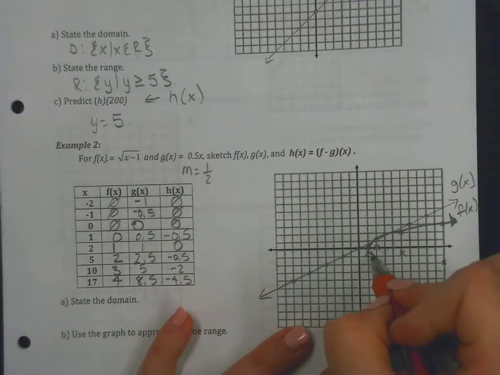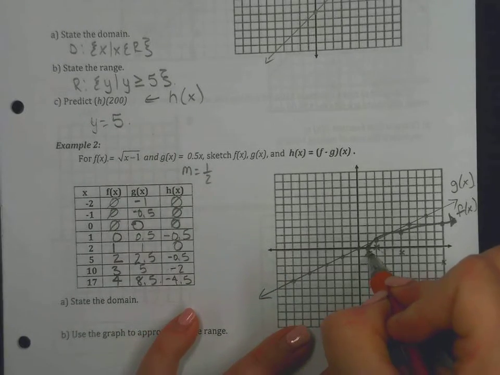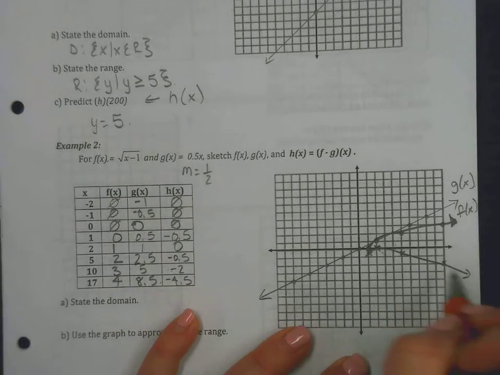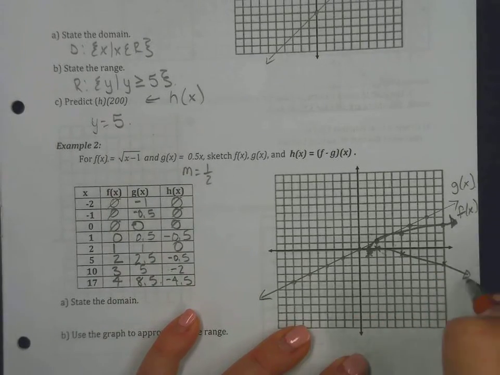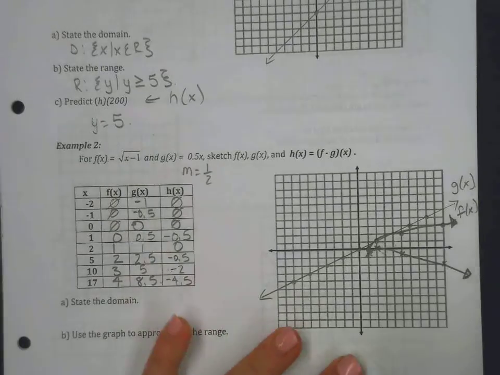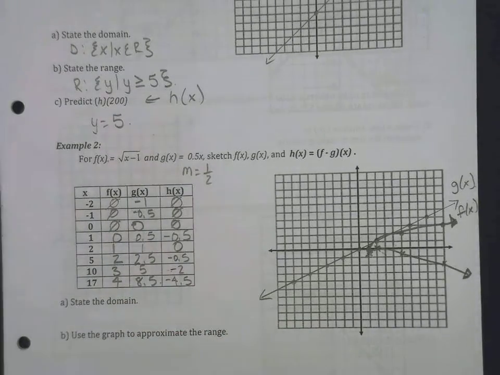So if you can visualize this graph, my graph is going to start there and come up. Again, kind of a different looking graph here. It's going to look something like this.